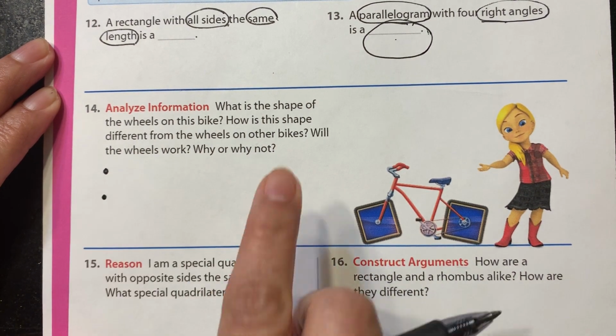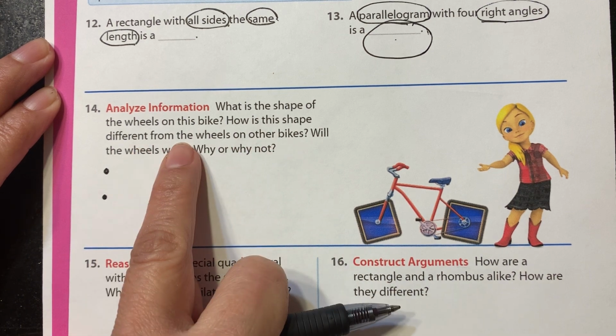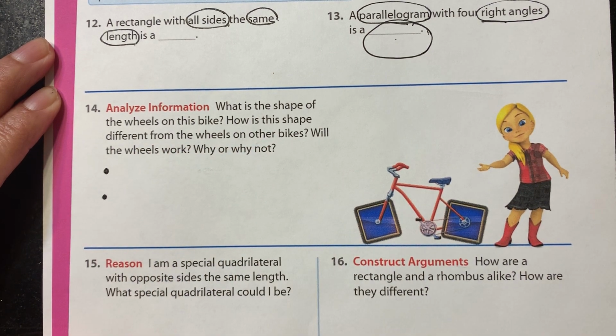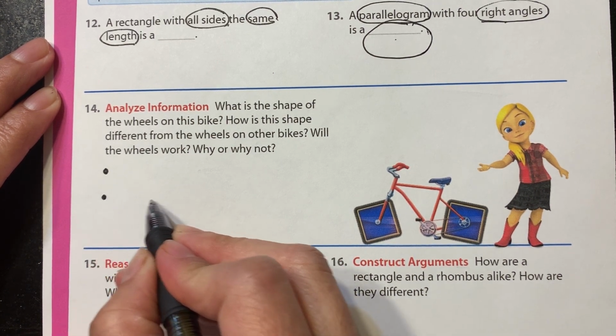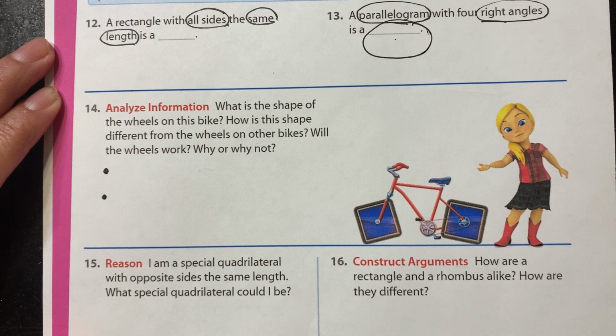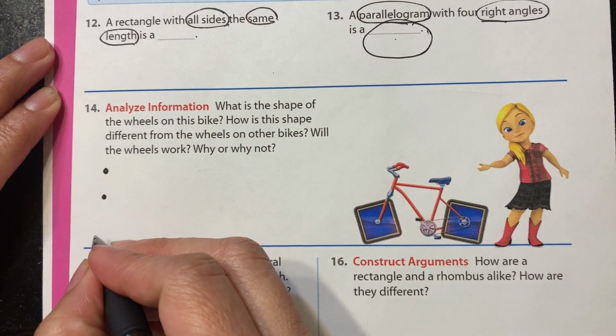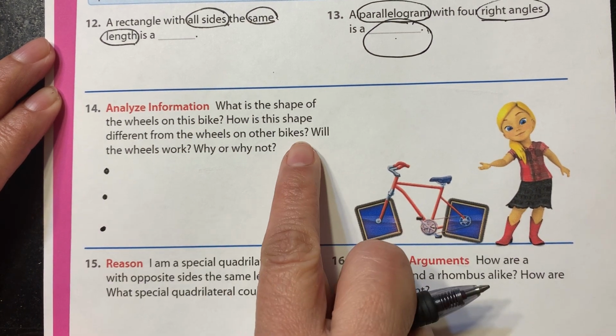Okay, second bullet says, how is this shape different from the wheels on other bikes? So you've got to think about a real bike that you might have at home or that you've seen, and tell me the name of the shape that's supposed to go in there instead of those shapes. And then finally, the last bullet, so this one has 3 answers.